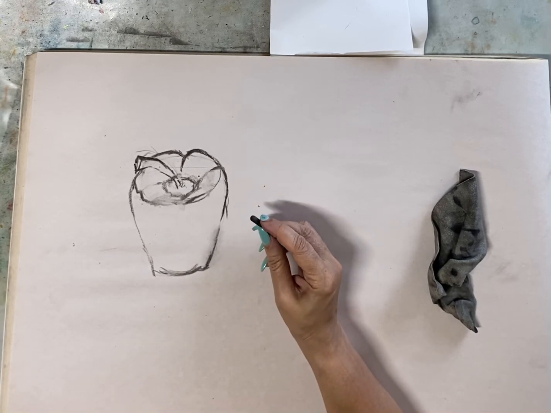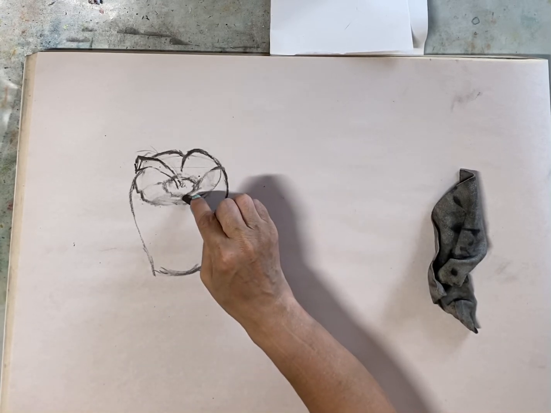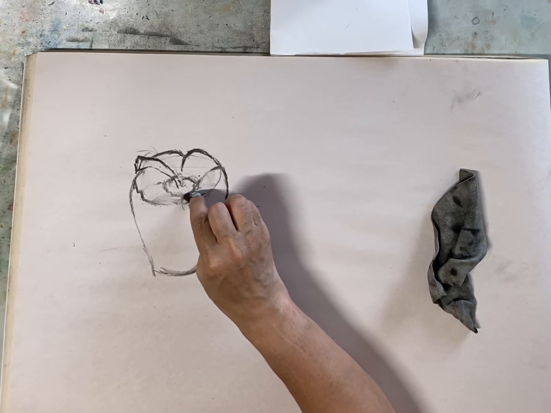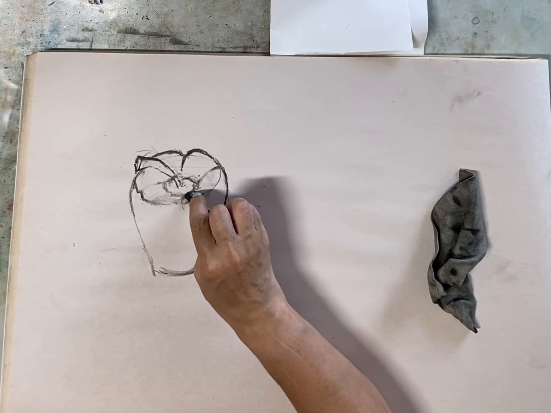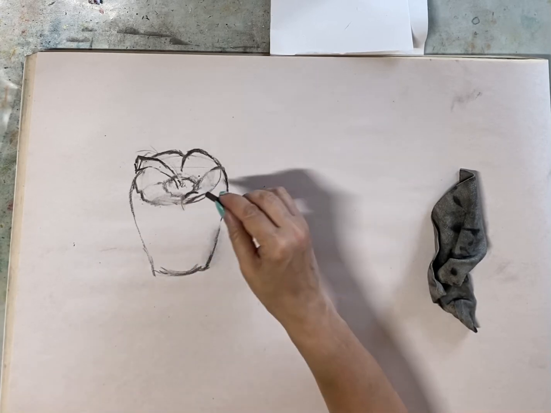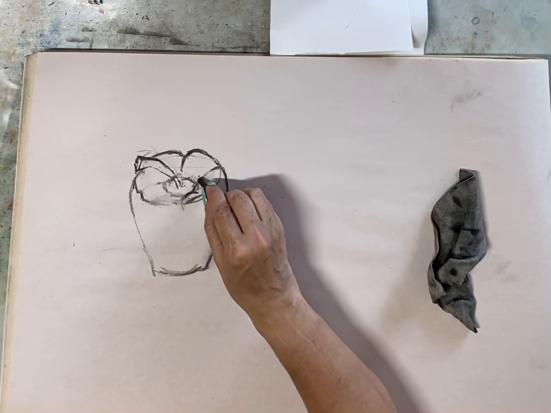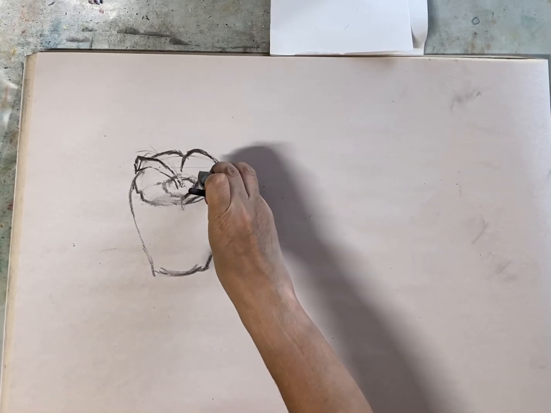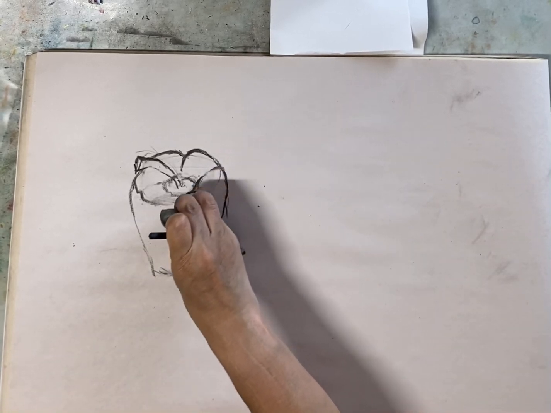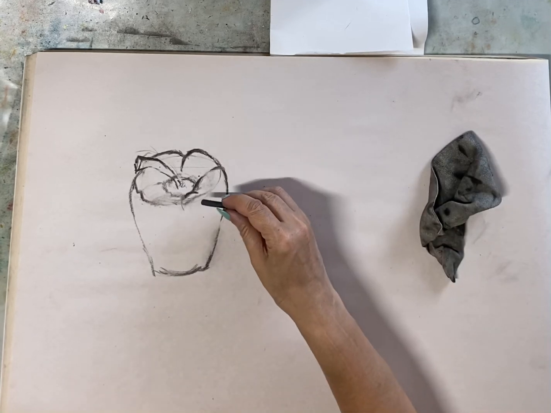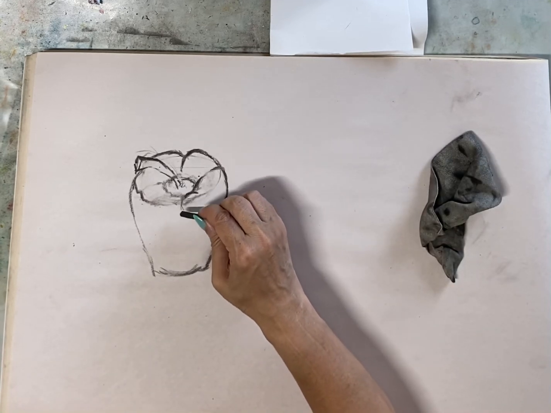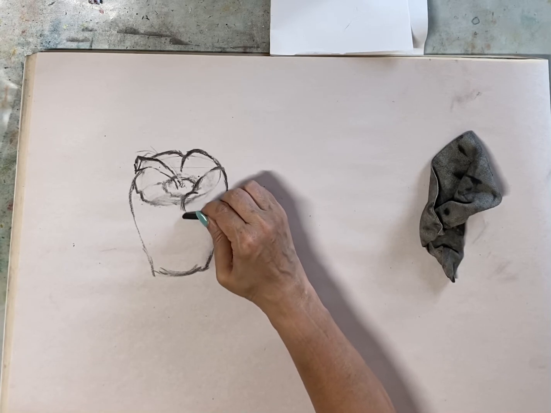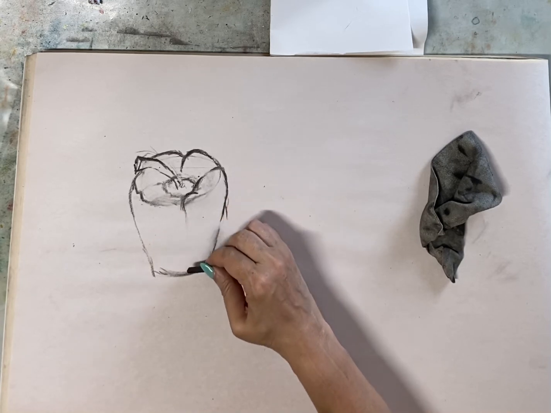Okay, so we are gonna continue with the shape that I have here. I want to emphasize this, so I make it darker. I want to see it, but this part I cannot see a lot of. Okay, and here again in the top part I can see the line, but it's fading out here.